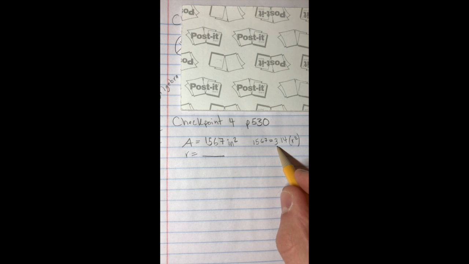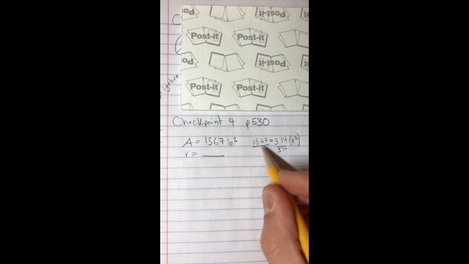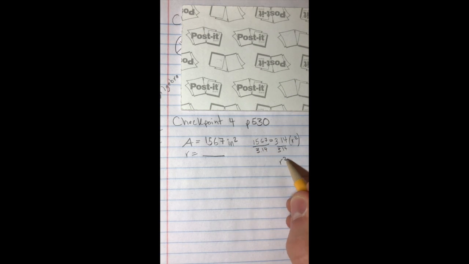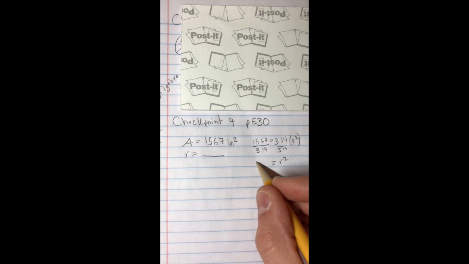Now I can go ahead and divide by 3.14 to get r squared by itself. So r squared equals 1,567 divided by 3.14, and we got 499.